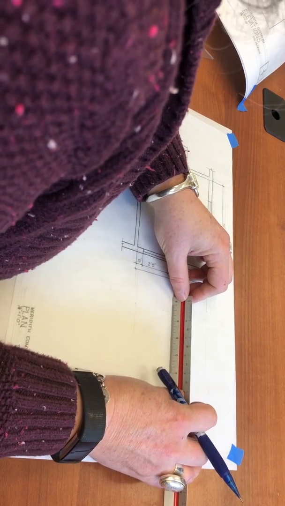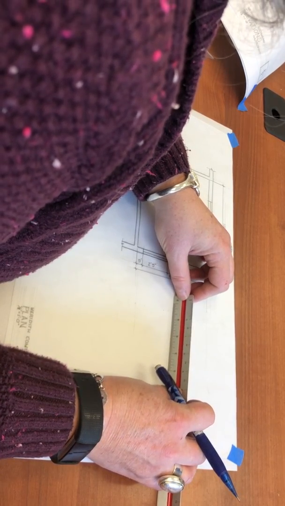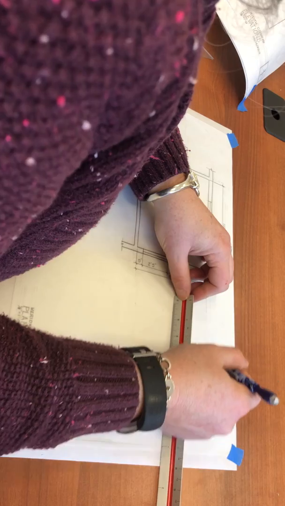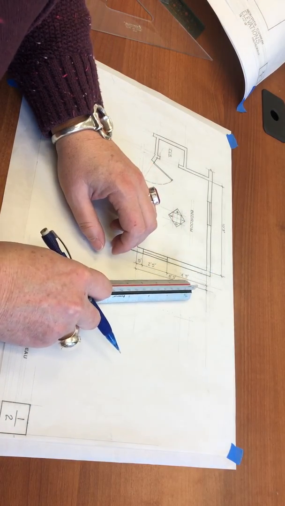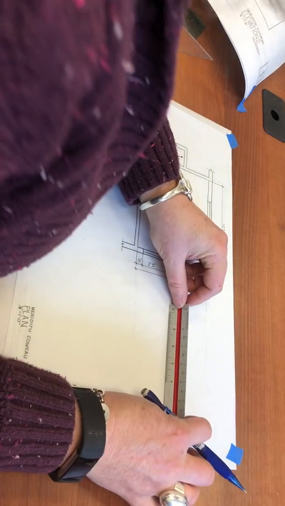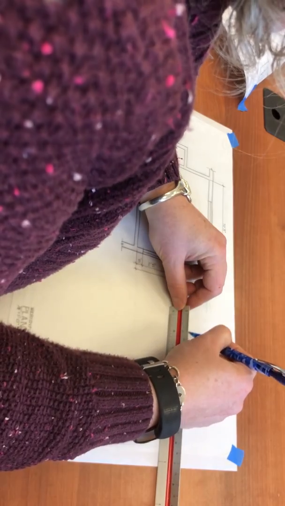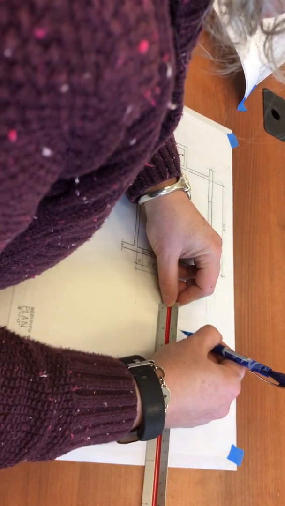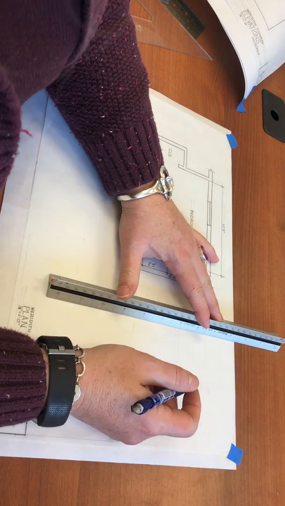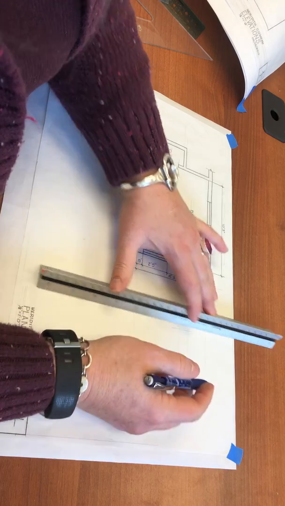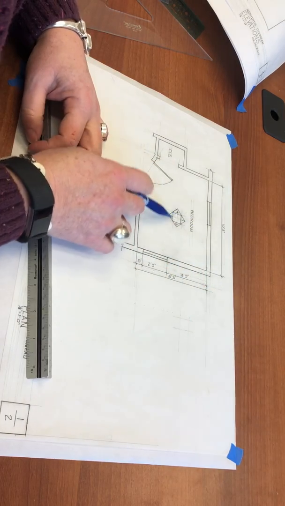So let's make that construction line there. And then you want to measure going across this way in 2 places. 1, 2. Draw a construction line going this way. So that's the box in the middle.